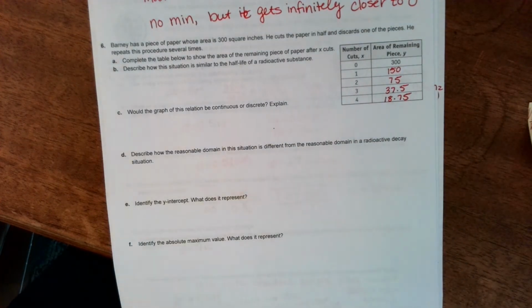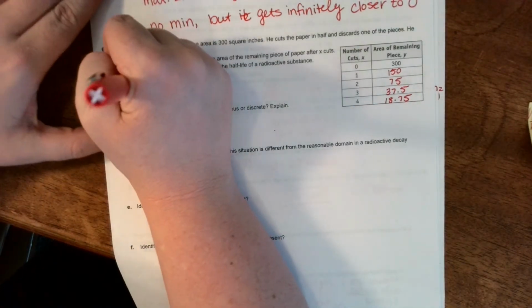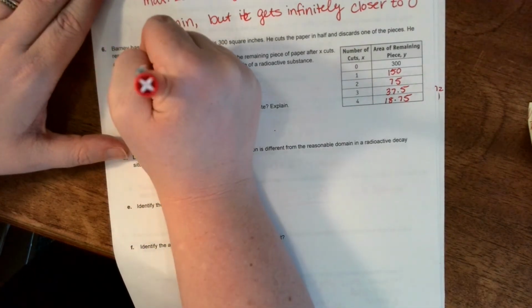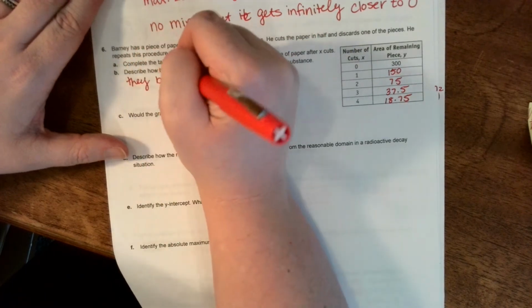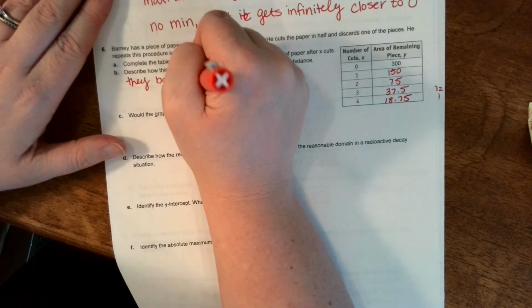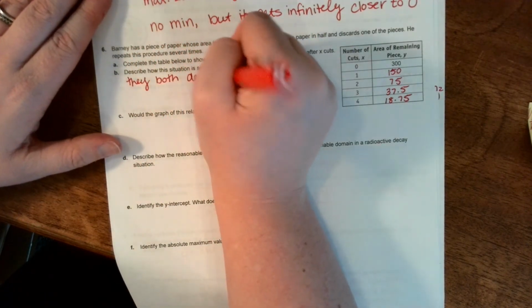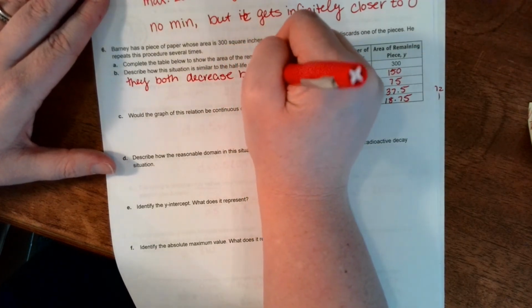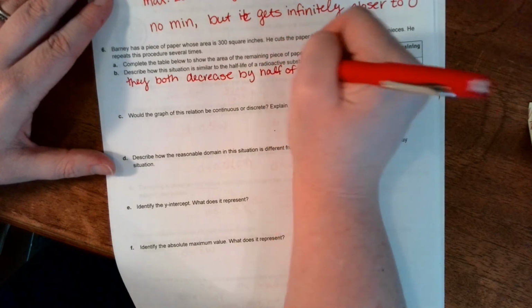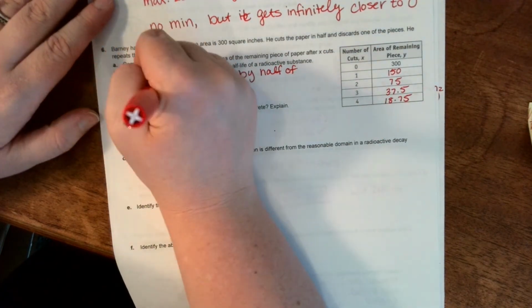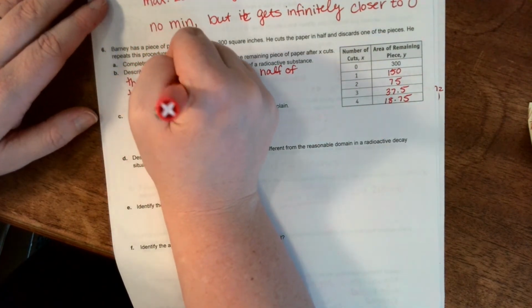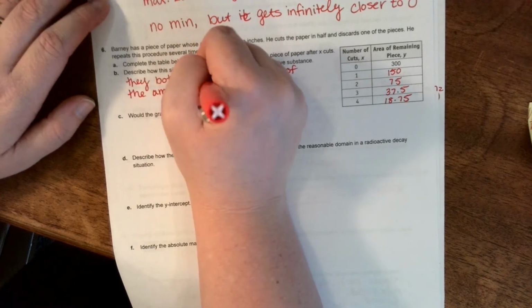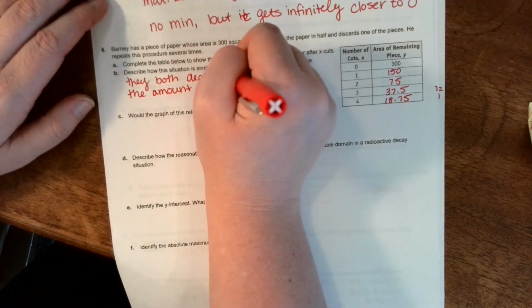Okay, so how is this similar to the half-life of a radioactive substance? Both of these are decreasing. They both decrease by half of the amount. We could also say by 50%.